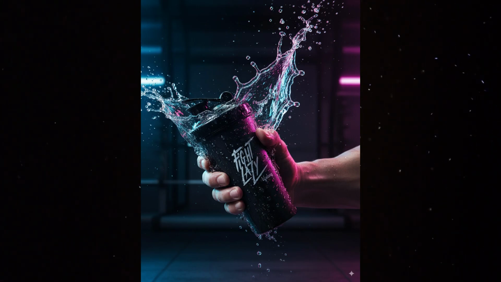The result had a completely different vibe. Bold splashes of water froze mid-air, neon lights streaked across the label, and the bottle glistened with condensation. Adding a hand gripping the bottle made it feel human and real, like a genuine lifestyle shoot. It gave me the impression of a commercial still pulled directly from a Nike or Gatorade campaign.